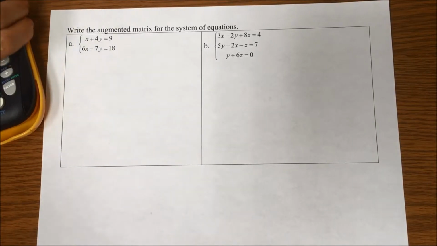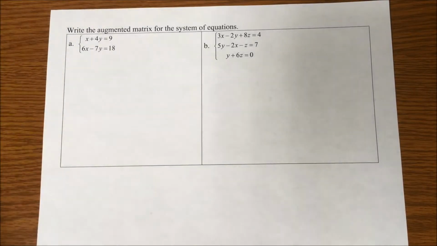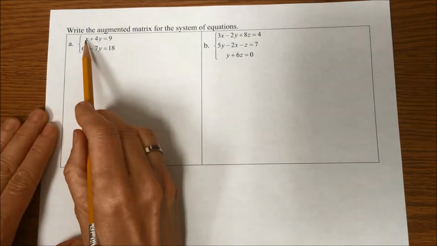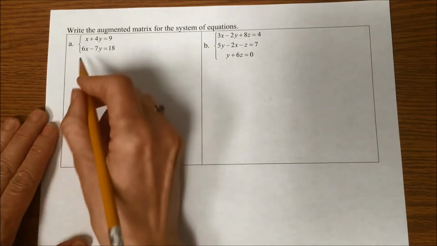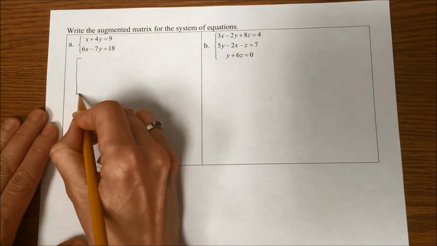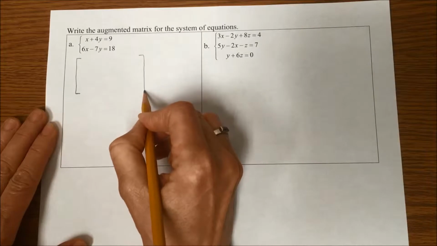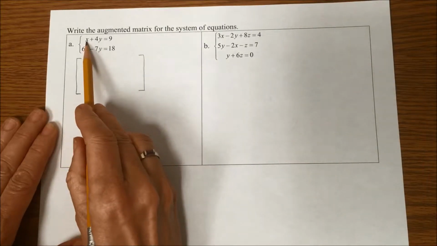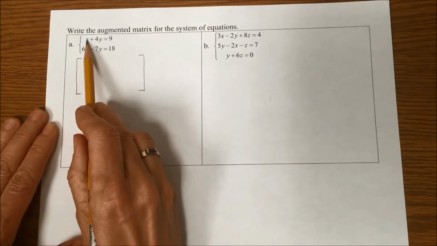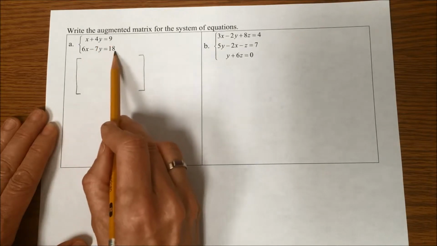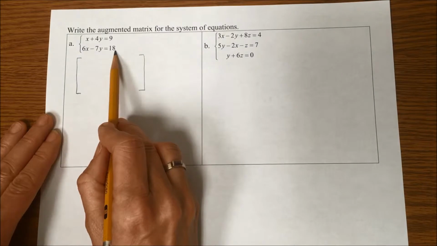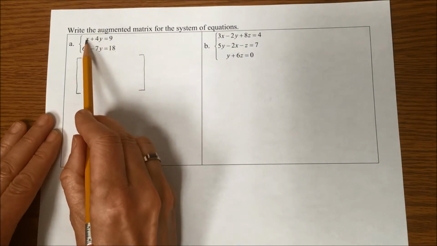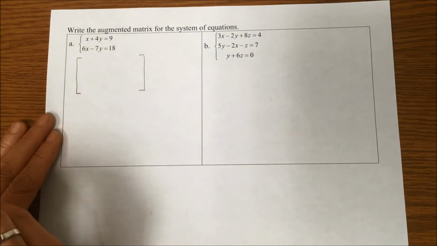We're asked to write the augmented matrices that go with each of these systems of equations. Okay, so for the first one, I have two variables and two equations. So for a matrix, I've got these square brackets. Notice that my equations are arranged in the same order: x's, y's, and on the other side the number. That's the order that I need them to be in to write this augmented matrix. And I'm just going to pick off the coefficients or the constants that come from this.